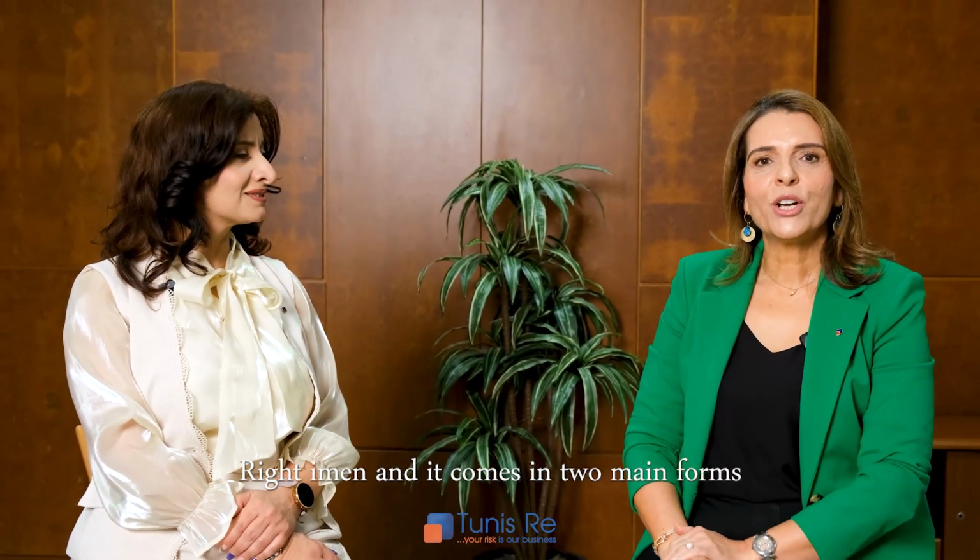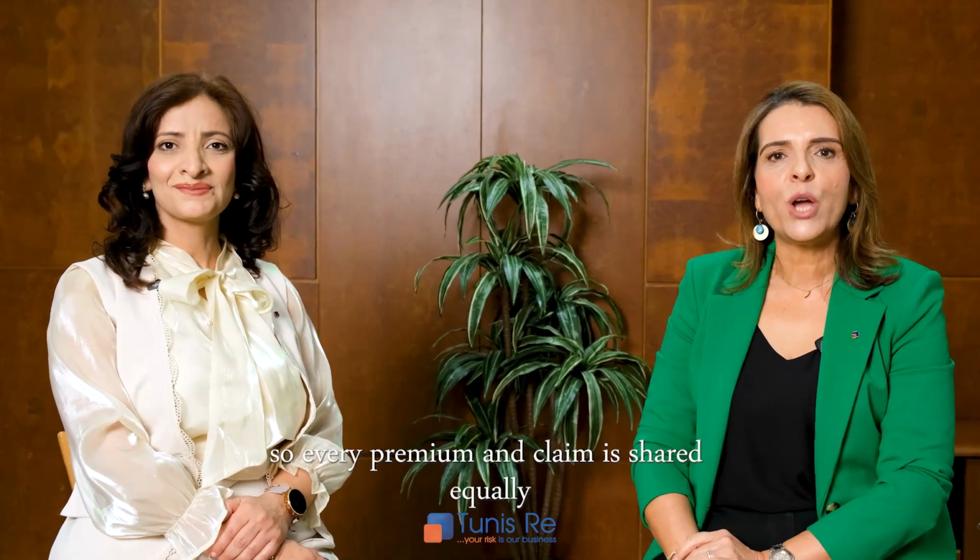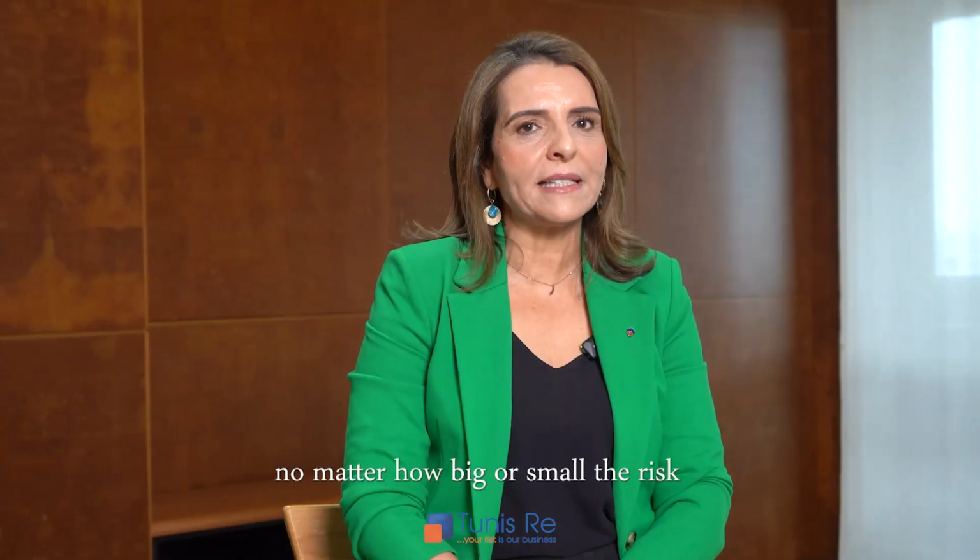Right, Imen? And it comes in two main forms, quota share and surplus. Well, quota share is simple with a fixed percentage split, so every premium and claim is shared equally within the limits of the treaty capacity, no matter how big or small the risk is.